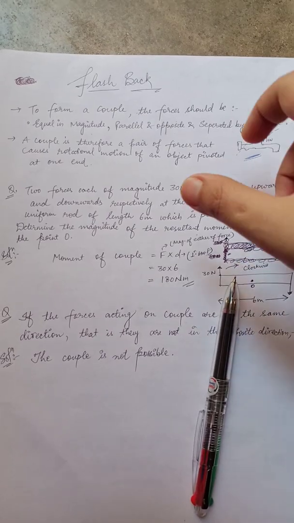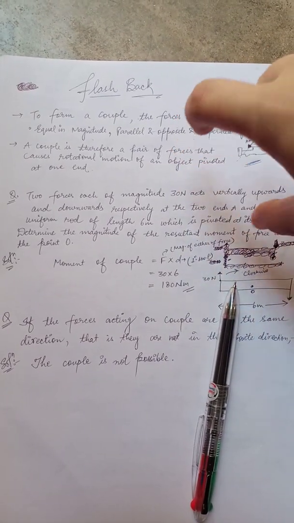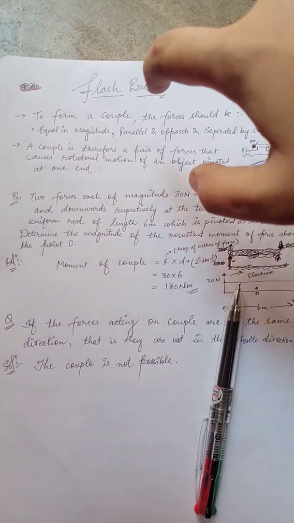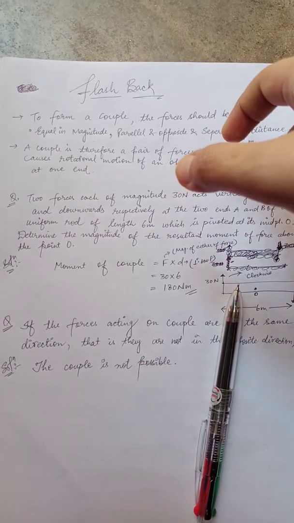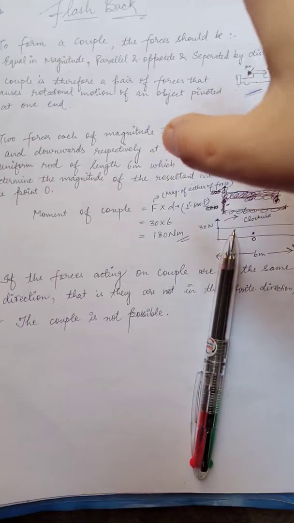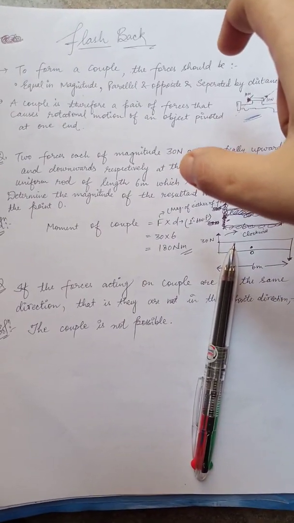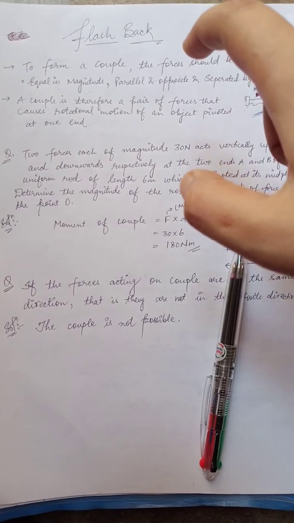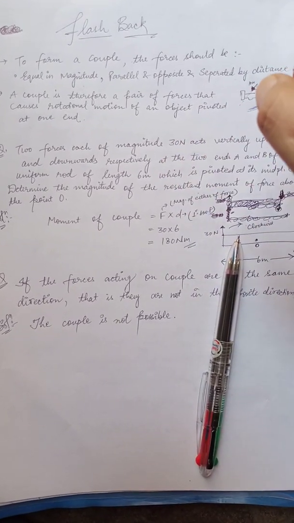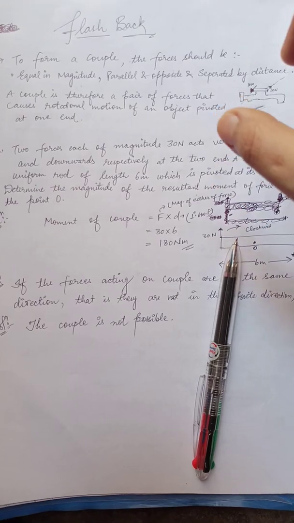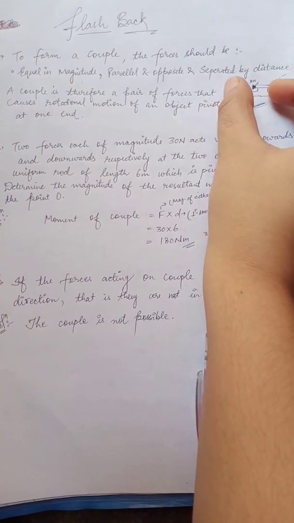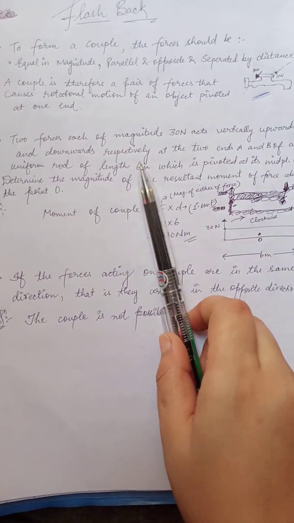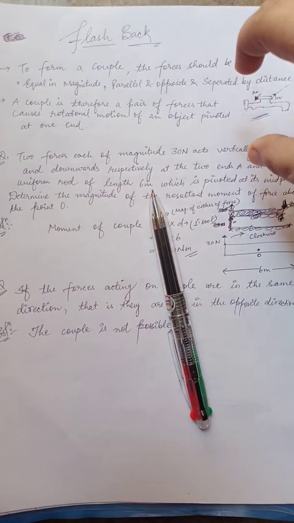If I am opening a tap or a cap of a bottle, what do I have to do? One force to be here and the other force in this direction. They both should have equal magnitude. I can't apply one force in a very strong manner and the other one in a very weak way. No, I have to make both the forces of equal magnitude. First thing: to form a couple, the forces should be equal in magnitude.